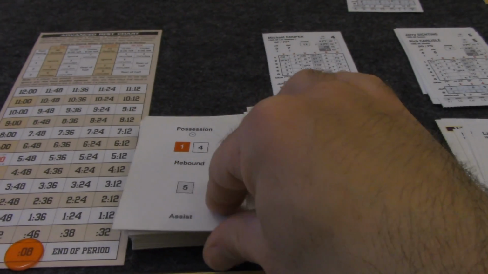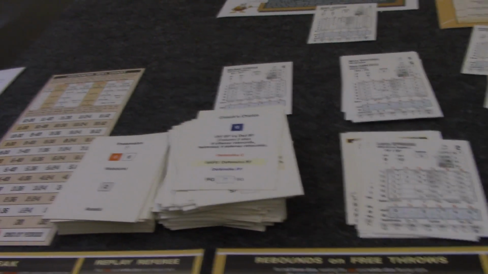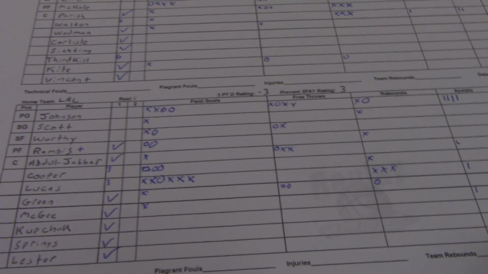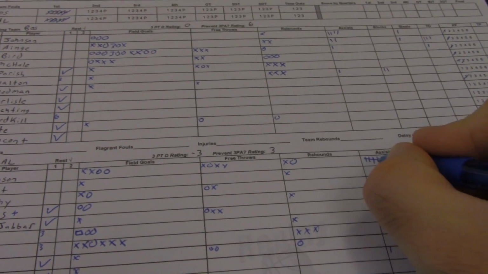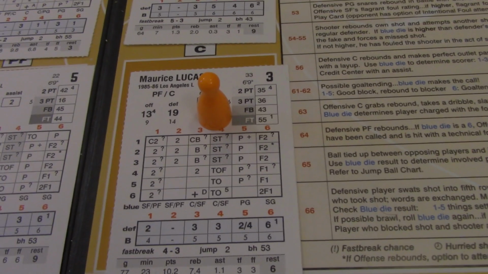Work the ball into Lucas at the center position. And he drives to the hole, scores, and gets fouled by Kite. So what a quarter from Lucas off the bench. And also Johnson will get his 5th assist of the game. And Kite picks up the foul. So Kite has his 2nd foul. And we'll see if Lucas can make it a 3-point play.